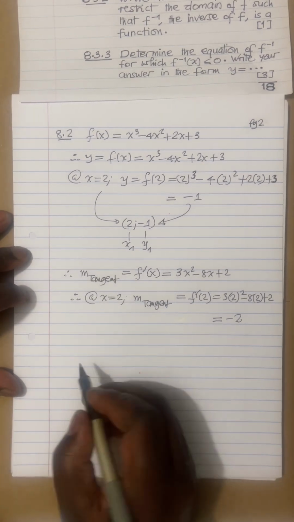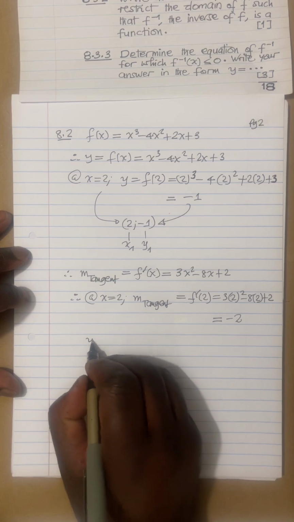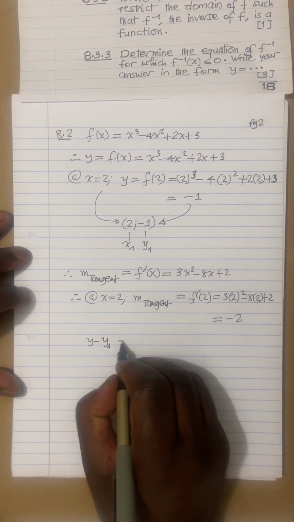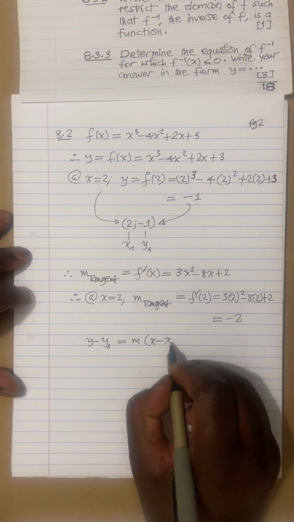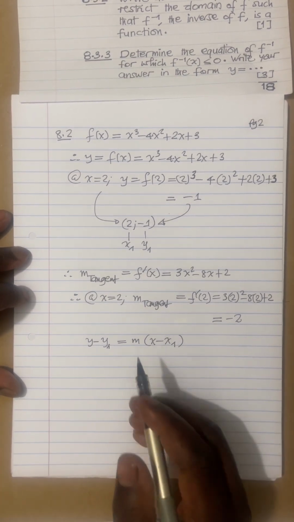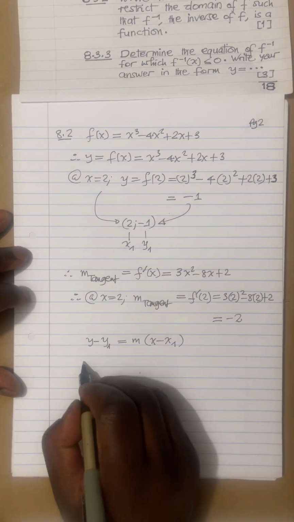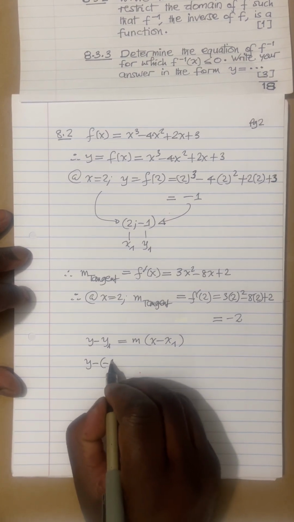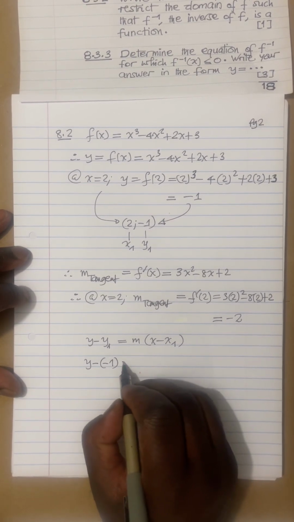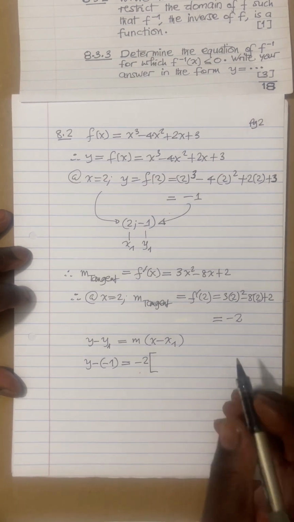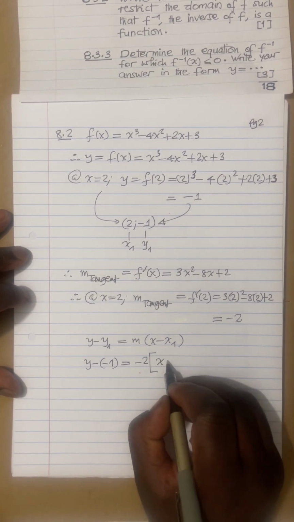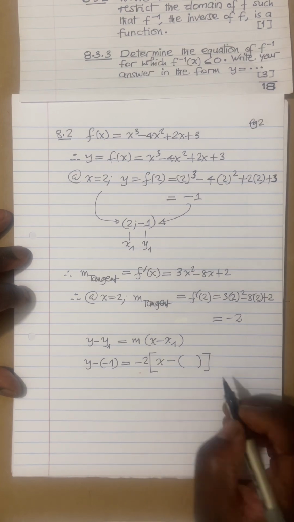Equation of a tangent, we know the point-slope formula says y minus y1 is equal to m(x minus x1). Remember, y1 is minus 1, so we're going to say y minus (minus 1). Always use brackets when you're substituting. What is m? Minus 2. Always use square brackets here, because inside there you are going to need small brackets like so.